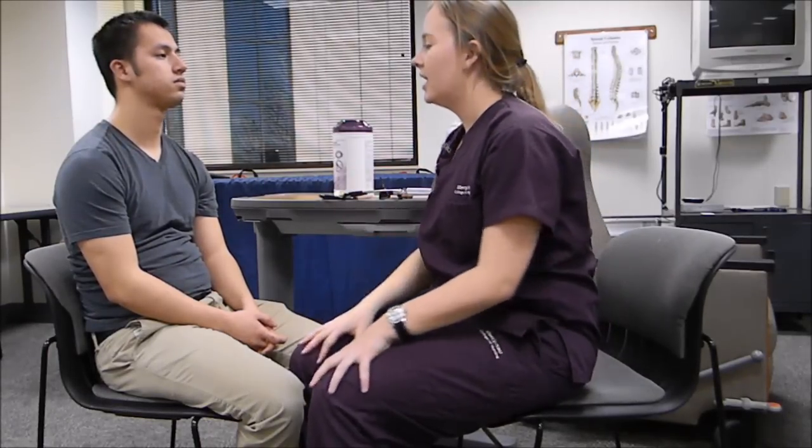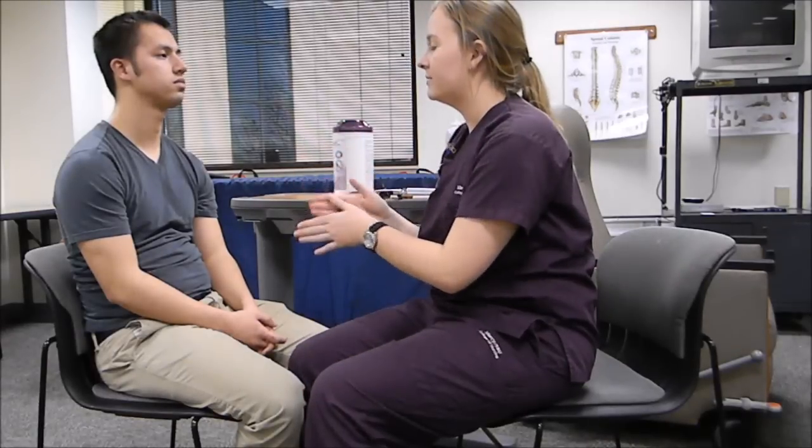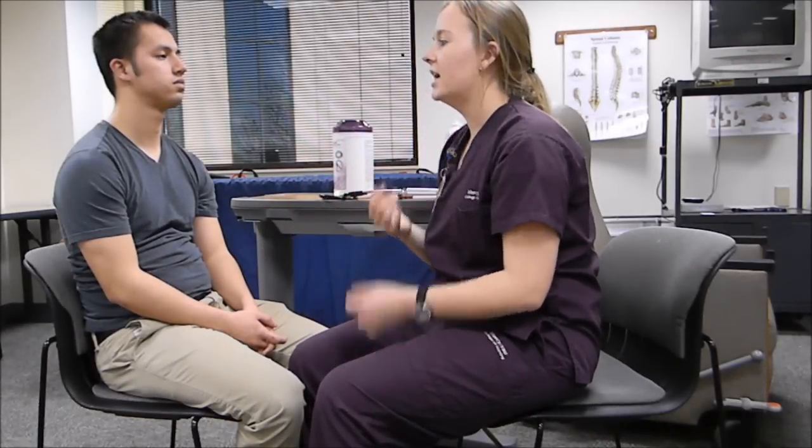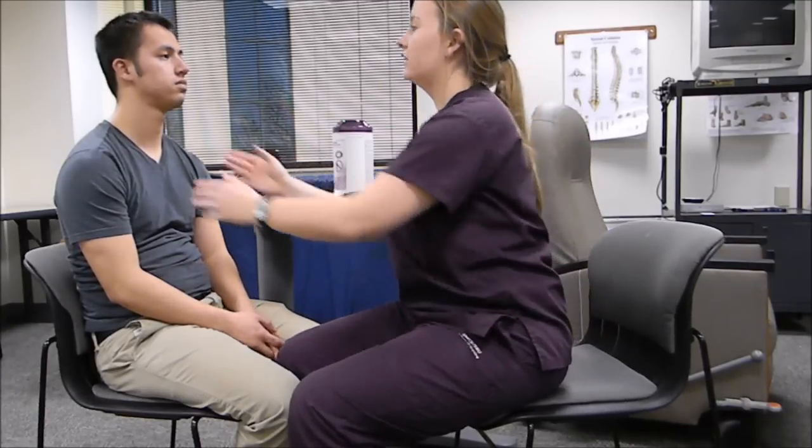So the neck, I'm visualizing, looking for symmetry, the position of the trachea, looking for any jugular vein distension or masses. I'm going to palpate your lymph nodes.